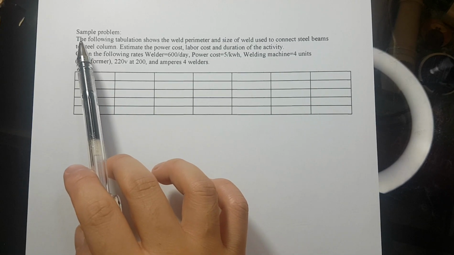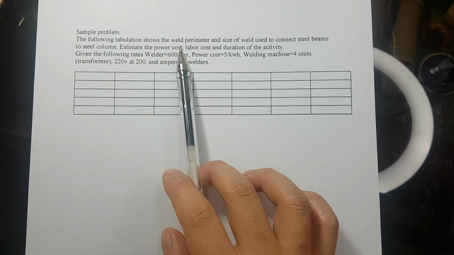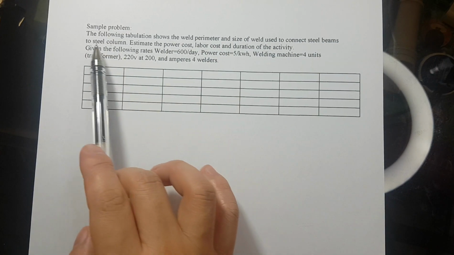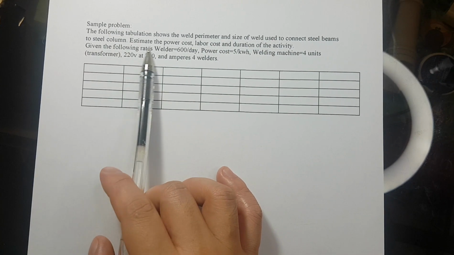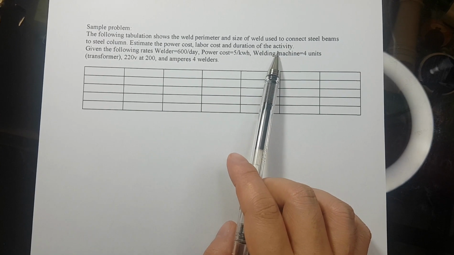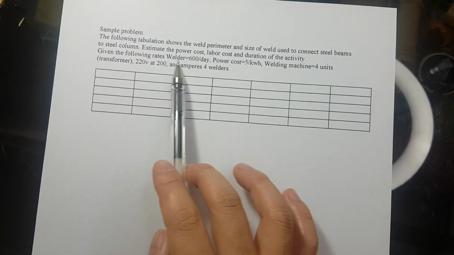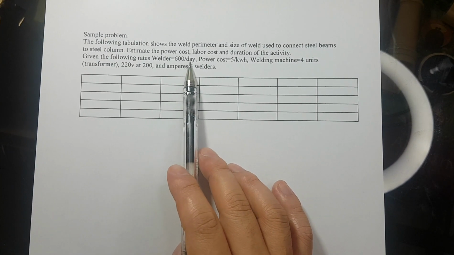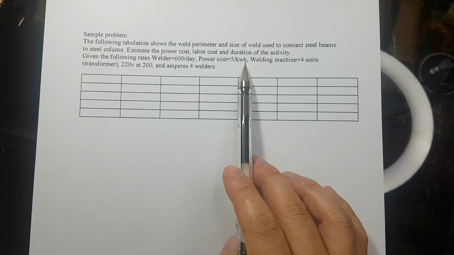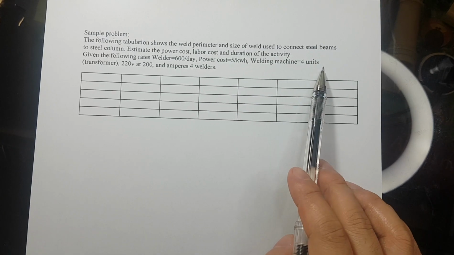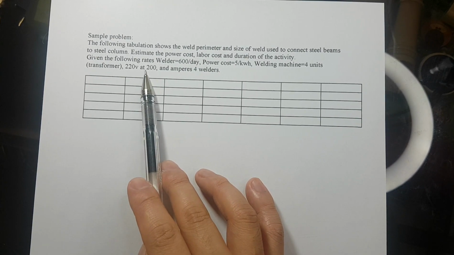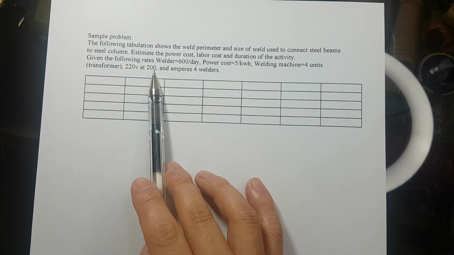Okay, so we have here the following tabulation showing the weld perimeter and size of weld used to connect steel beams to steel column. Estimate the power cost, the labor cost, and the duration of the activity. Given the following rates: welder is 600 pesos per day, power cost 5 pesos per kilowatt hour, welding machine is 4 units, transformer at 20 volts at 200 ampere.